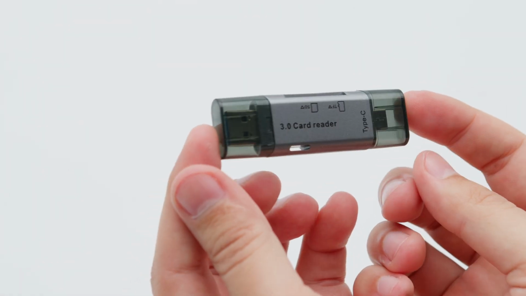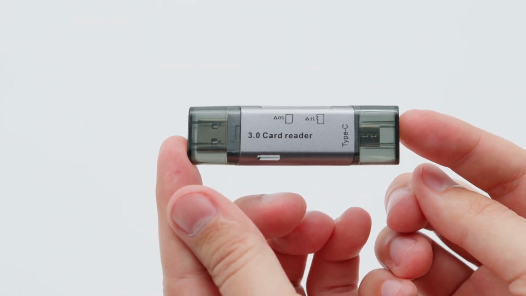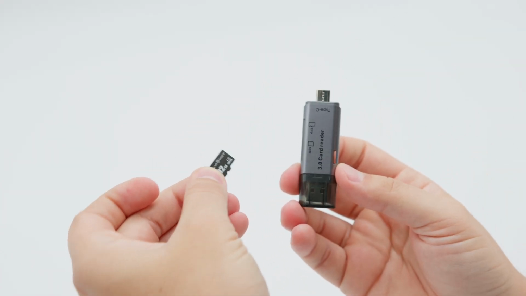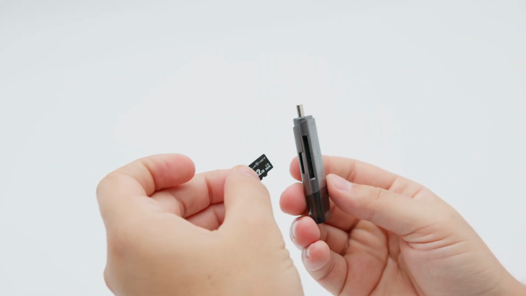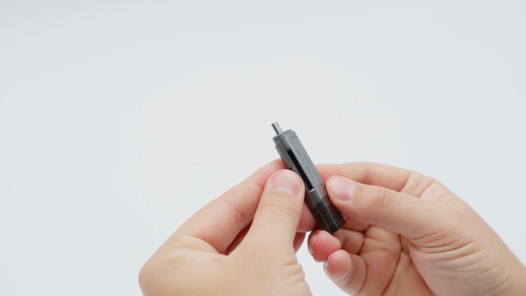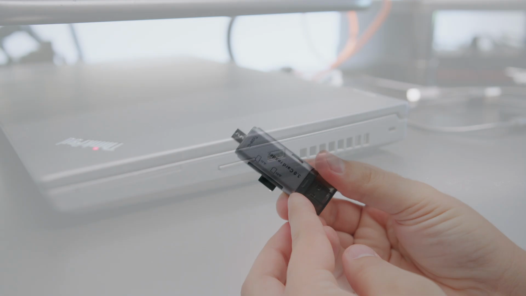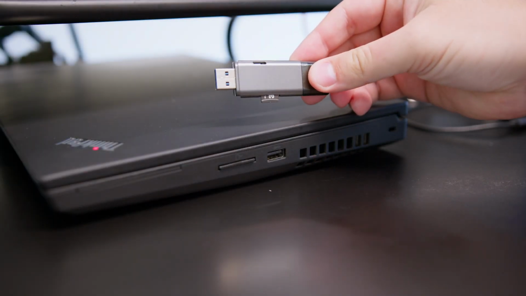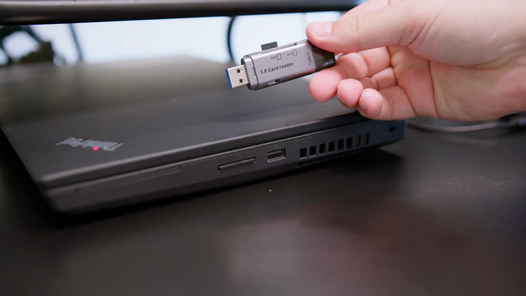The Blue Tiger USB SD card reader supports microSD cards. If your card reader does not, you will need a microSD to SD card adapter. Insert your microSD card into the card reader. Insert the card reader into an available USB port on your computer.